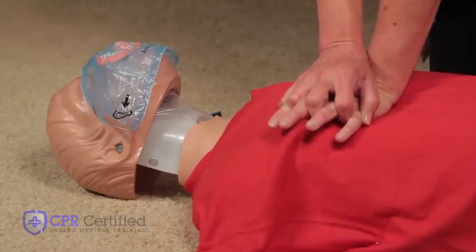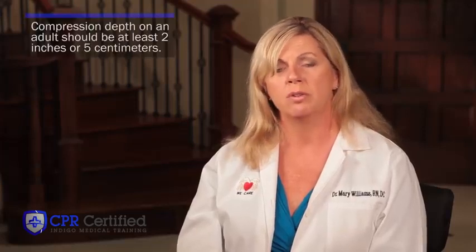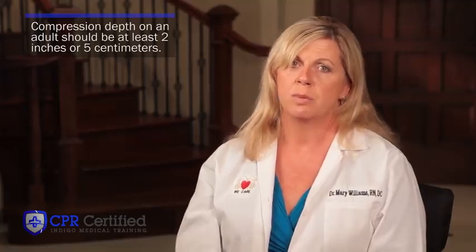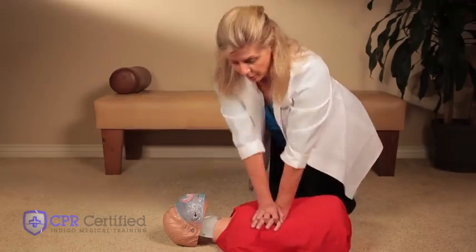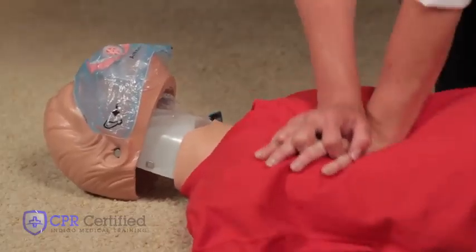With your arms straight and your shoulders positioned over the victim's chest, push down on the victim's chest. For an adult, you will want to push down at least 2 inches or 5 centimeters. Now watch as I perform 30 deep compressions in 18 seconds or less. You want to be able to give at least 100 compressions in a minute.